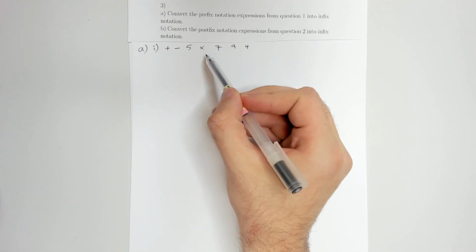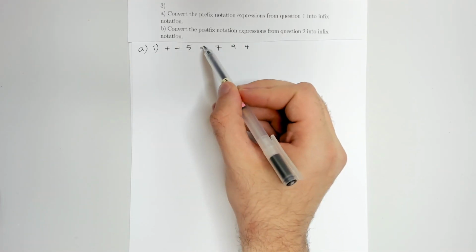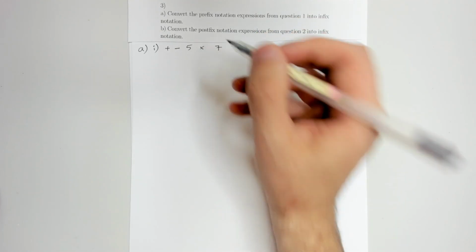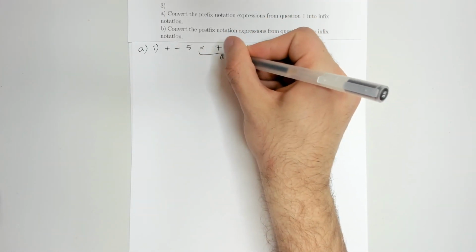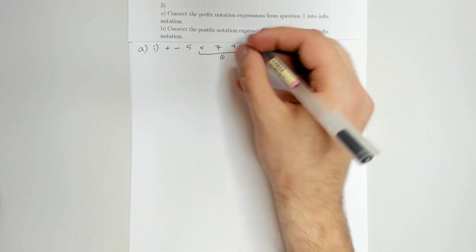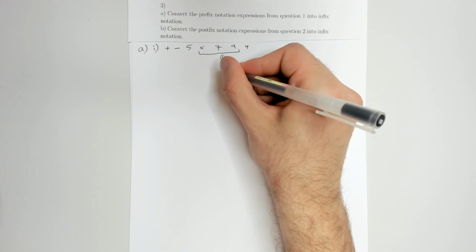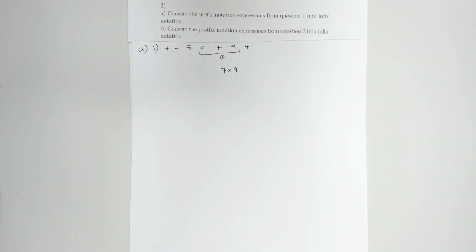Question 3 asks us to convert the prefix notation expressions from question 1 into infix notation. So what we're going to do is consider the order in which everything's done, and that is done by, again, moving from right to left with these operations. So the first thing we do is 7 times 9, right? So in infix notation, we know that looks like 7 times 9, like this.